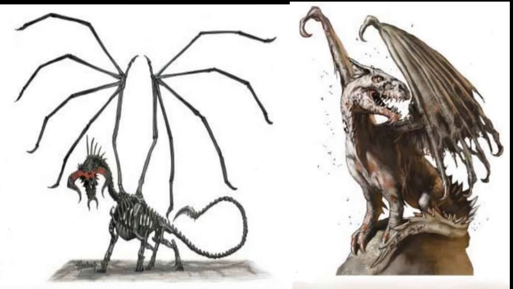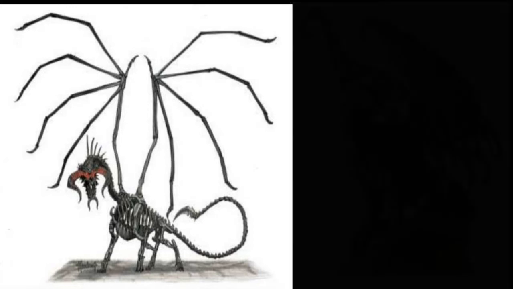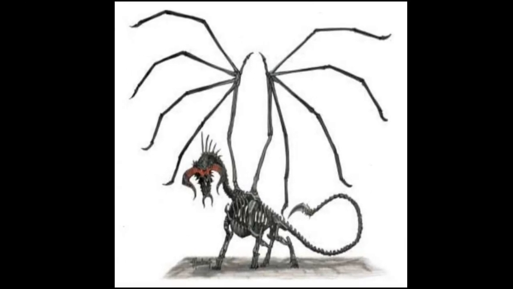Now, without further ado, let's check out these templates. I'm going to start with the Skeletal Dragon. First major changes are the dragon's type changes from dragon to undead, and it no longer requires air, food, drink, or sleep. Next is its hit dice.